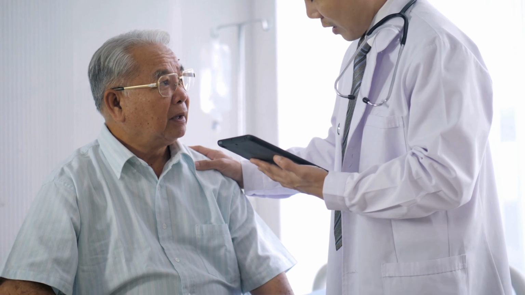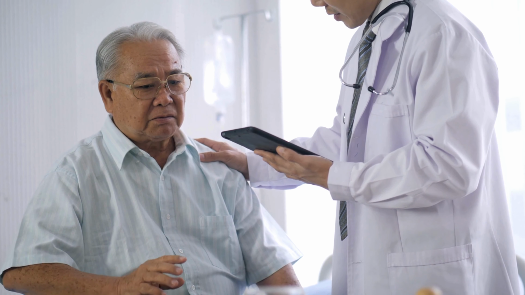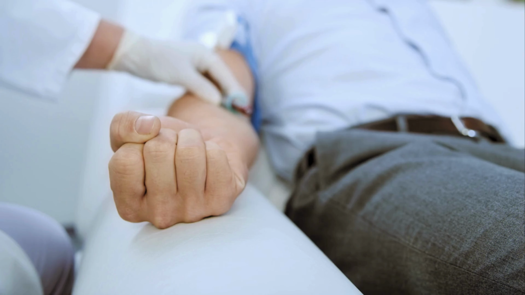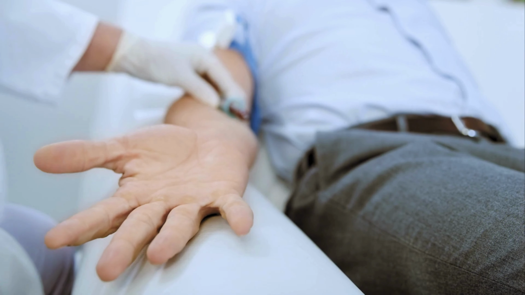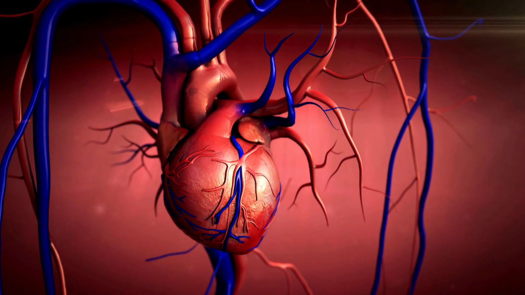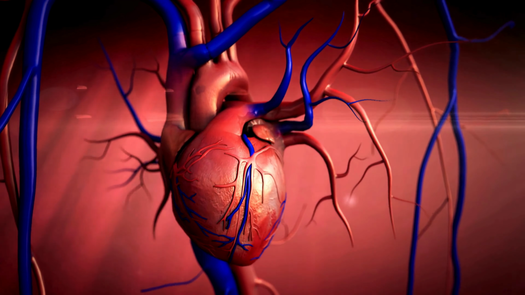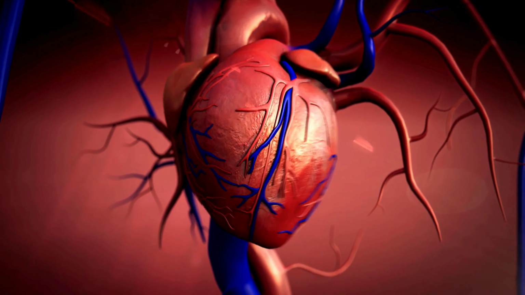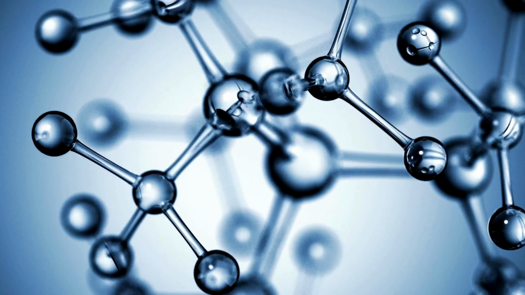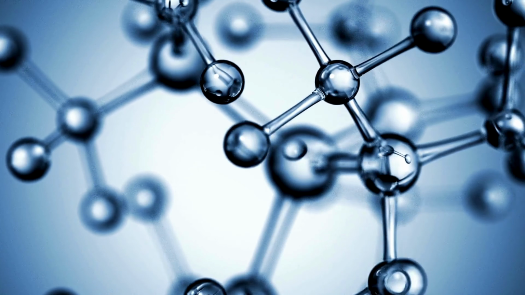So, what are all the medical conditions that are associated with frozen shoulder? Let's connect the dots. Conditions such as diabetes, heart disease, thyroid issues, and Parkinson's disease are not merely coincidental. There are profound molecular connections that elevate the risk in individuals with these conditions.